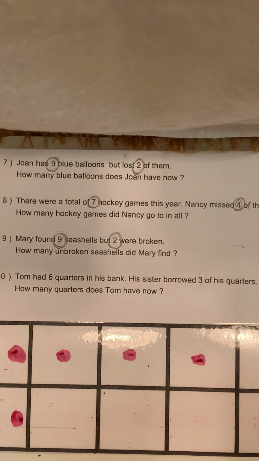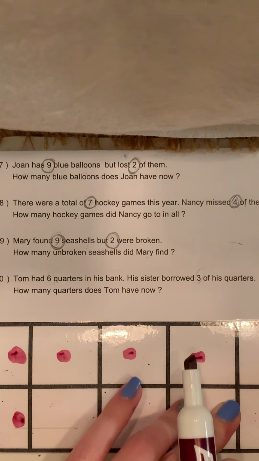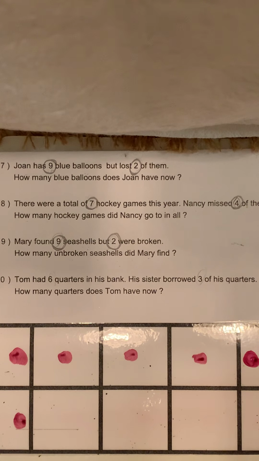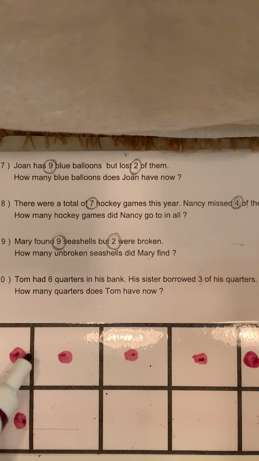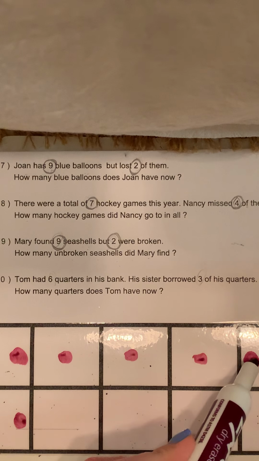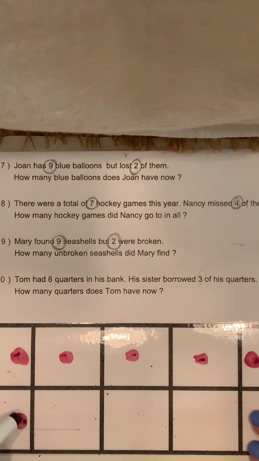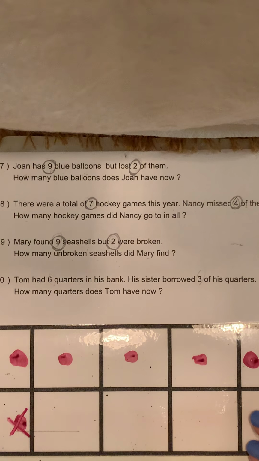After I think I have 6, I need to count to make sure. 1, 2, 3, 4, 5, 6. I have 6 quarters, 6 dots on my tens frame. His sister borrowed 3 of the quarters. His sister borrowed that quarter.